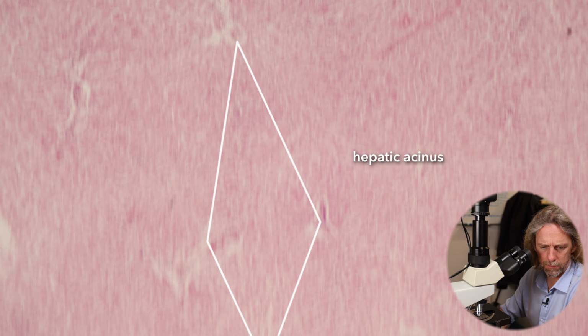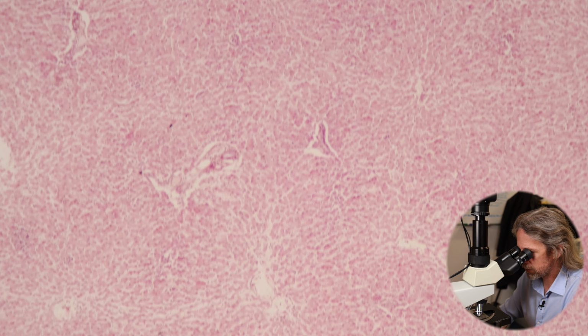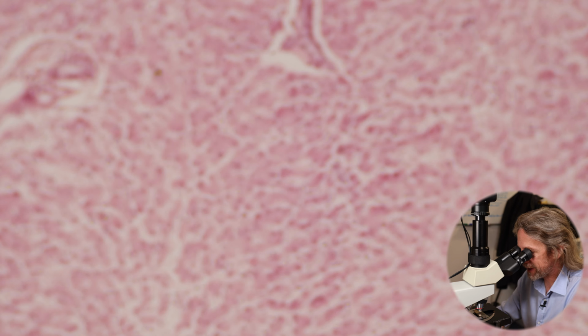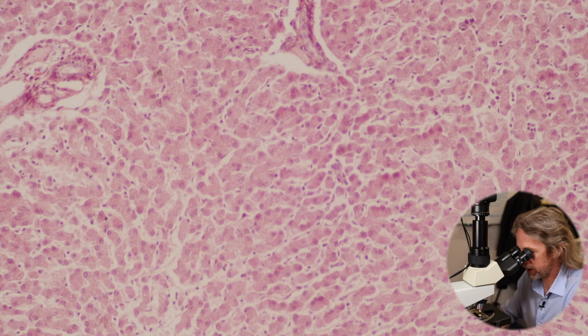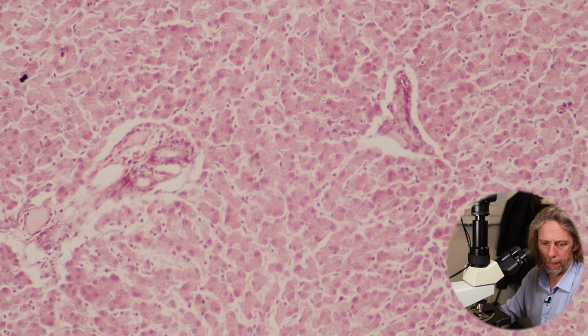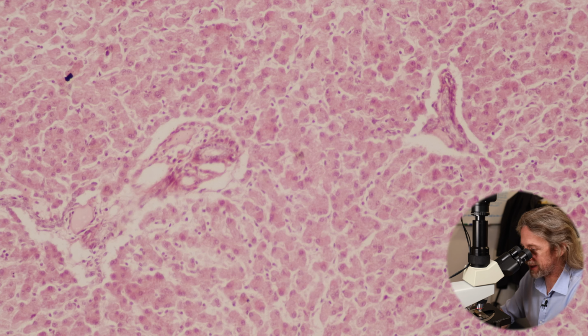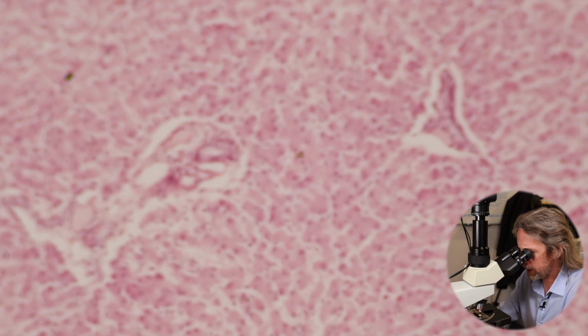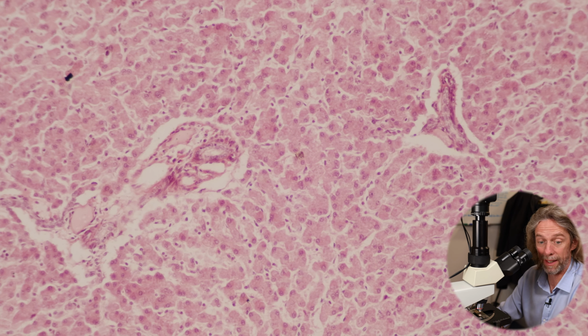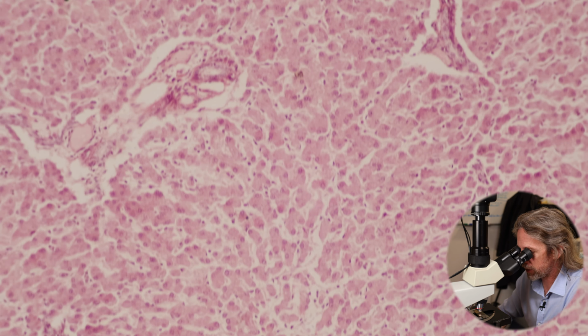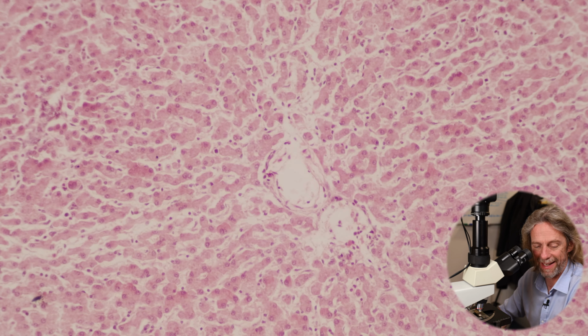Just about get it all in. So this hepatic acinus, what this is considering is that there's the input. So you've got the hepatic portal vein bringing blood from the gastrointestinal tract in here, and you've got the hepatic artery bringing arterial blood in here, so oxygen and nutrients, things that normal cells normally need, and then that blood, of course, is flowing across to the central vein there.